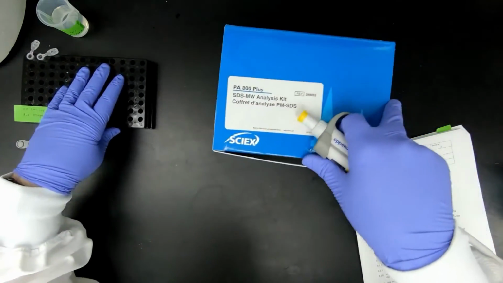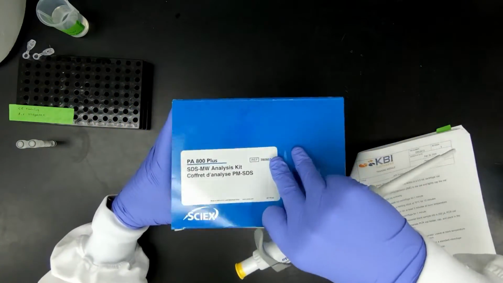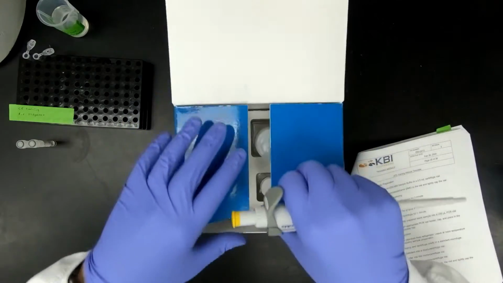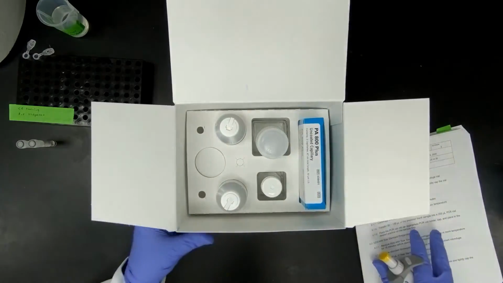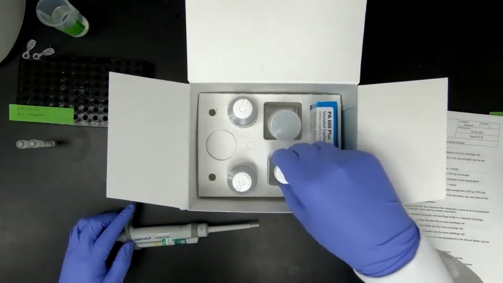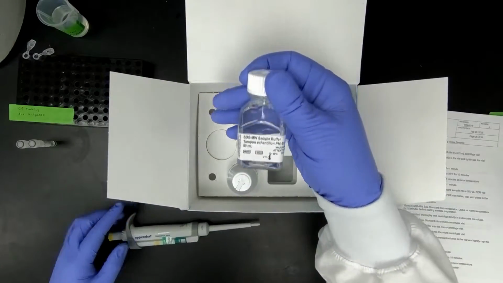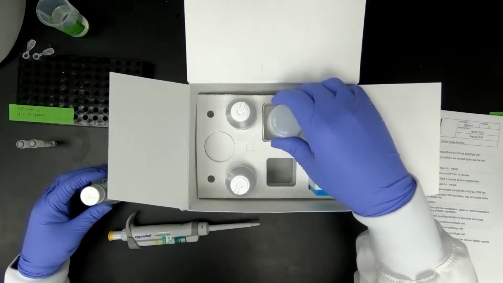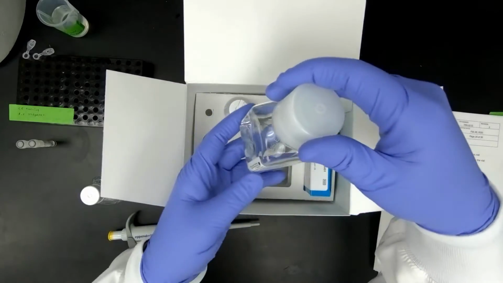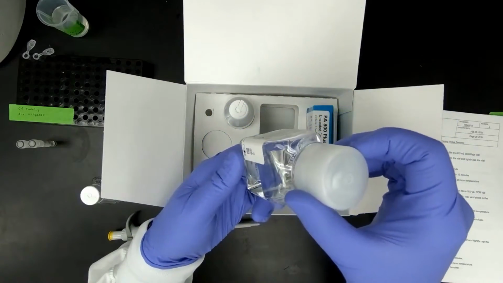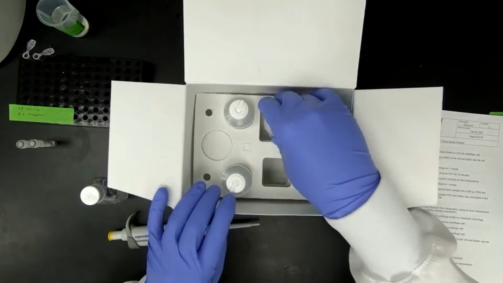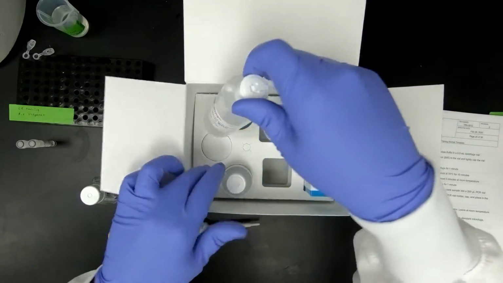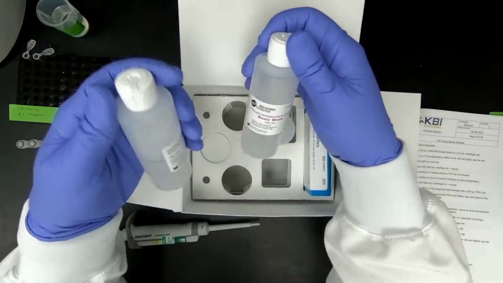Let me go ahead and break this down. Inside the SDS kit, you're going to find all the reagents you need for this ATM. This is your sample buffer. This is your gel. Please do not shake the gel or mix the gel at all. It'll create bubbles, which will in turn mess up your run. Then you have the acid and the base.